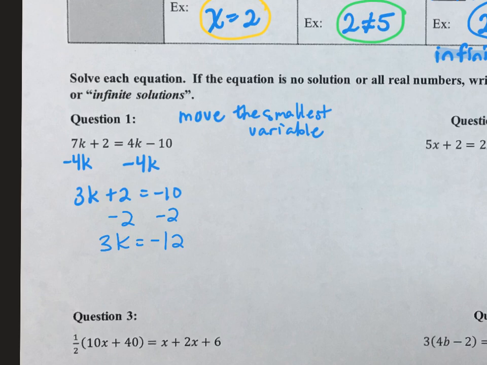Okay, now I'm solving for my variable, 3 times K. The inverse operation for multiplication is division, so divide by 3, divide by 3. My answer is K equals negative 4. Okay, K equals negative 4, that is one solution. I'm going to go ahead and write that down here just so we know.